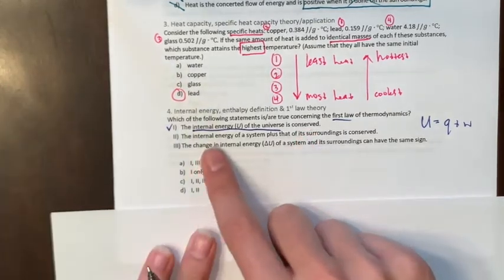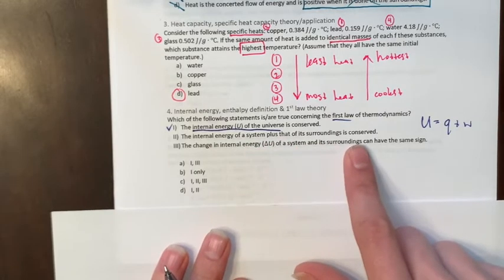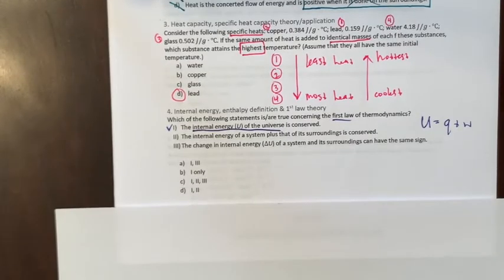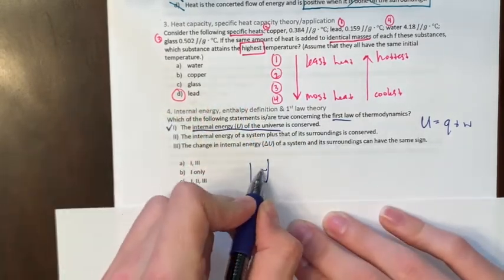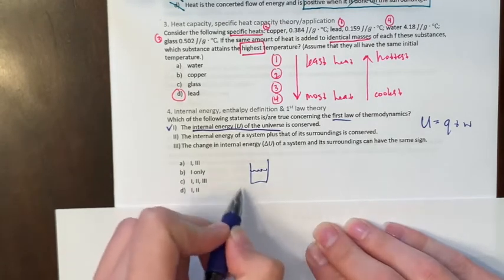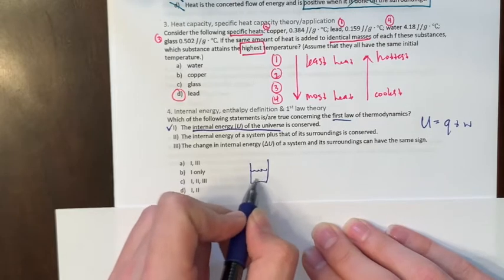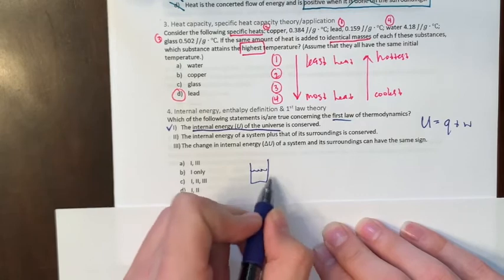Number 2 says the internal energy of a system plus that of its surroundings is conserved. If you've got a reaction happening in a little container, and all the surroundings around it, and energy is being created here, then that means some energy is coming from the surroundings.